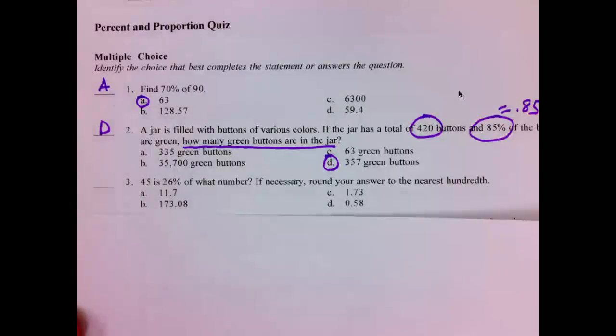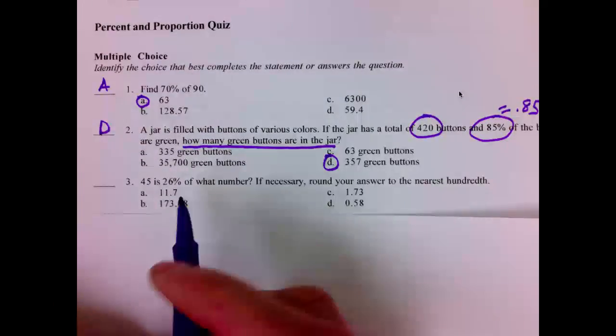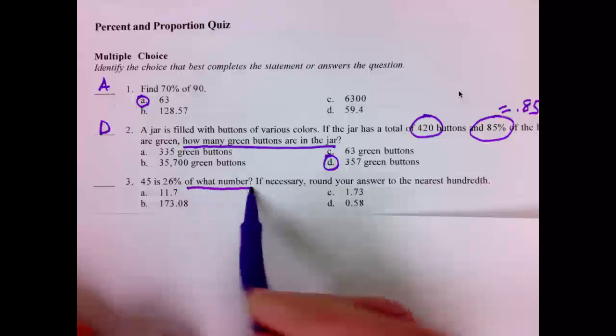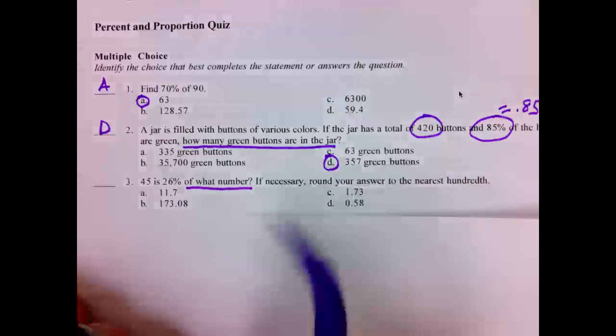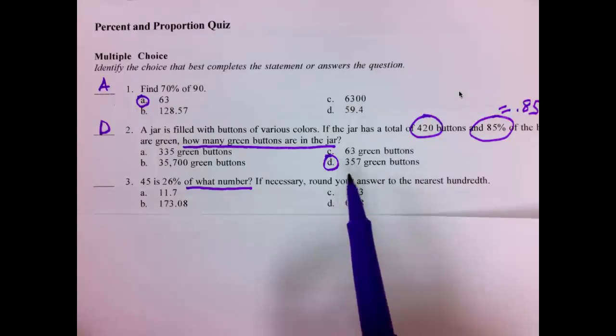Number 3, 45 is 26% of what number? This time we're looking for the whole. When you're looking for the whole, it's going to end up with a division, but I'll see if I can demonstrate why that is using our bar model.